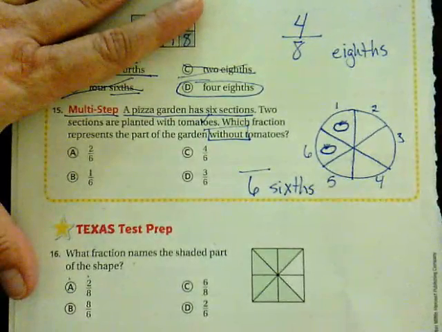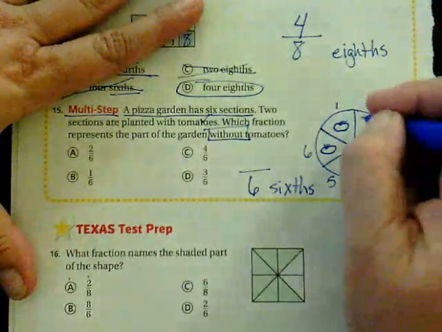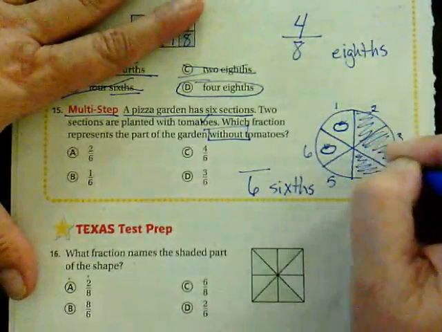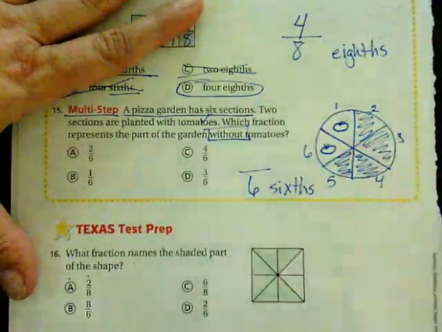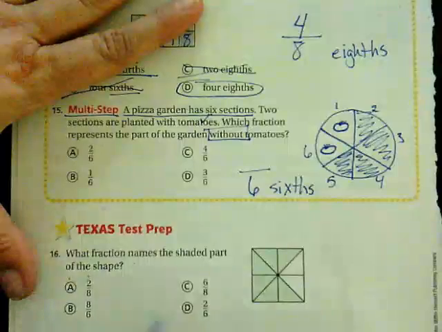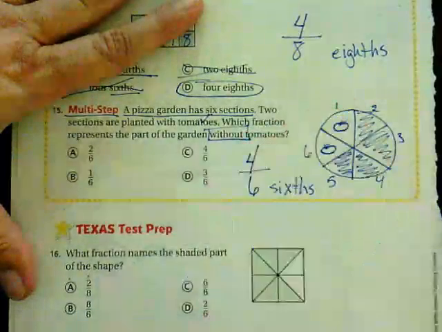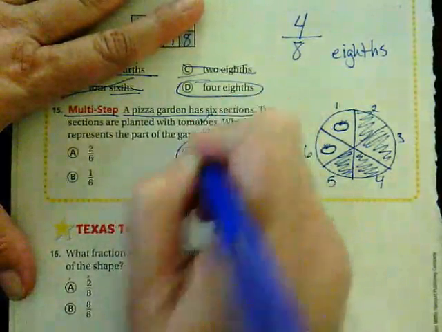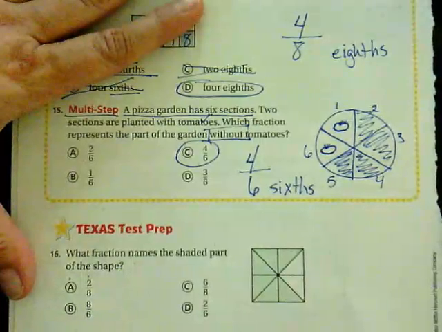They are without tomatoes. So I have 1, 2, 3, 4 sections with no tomatoes. My answer is 4/6. C is my answer.